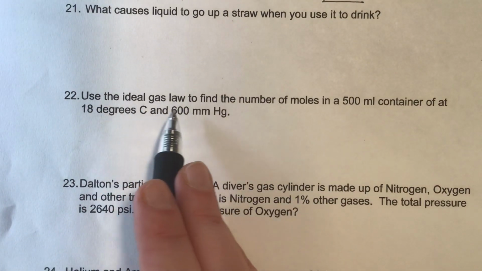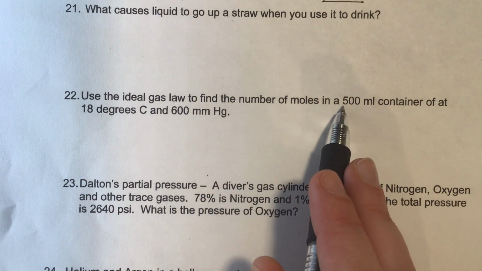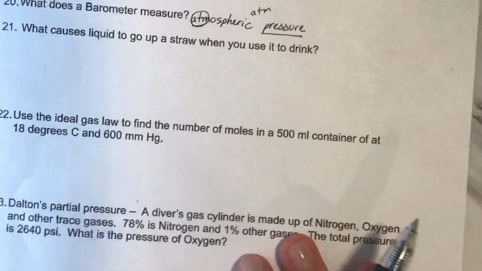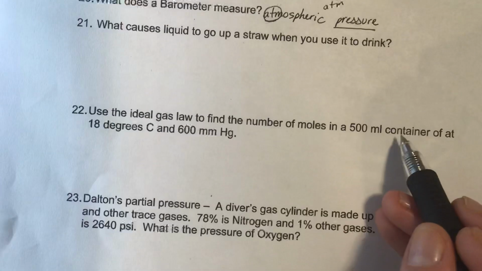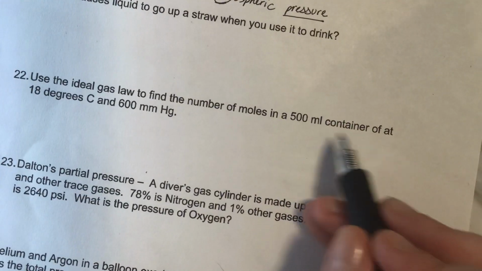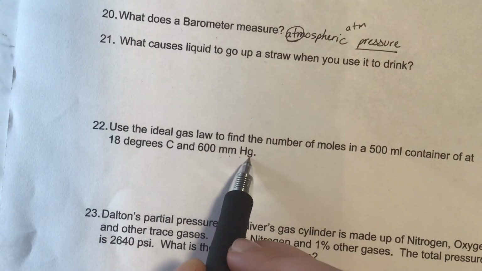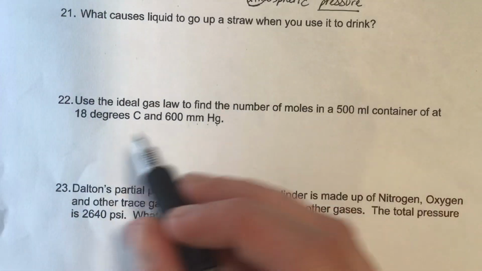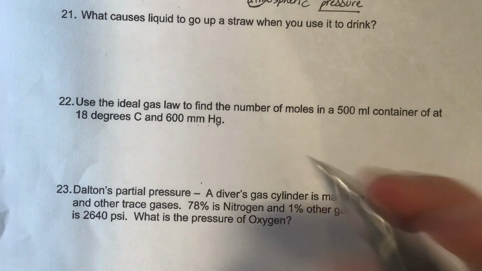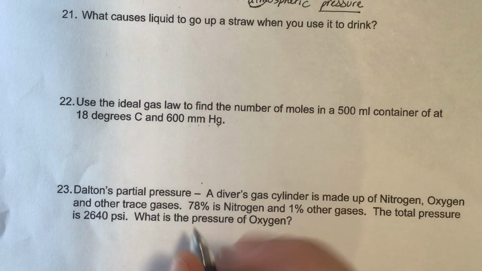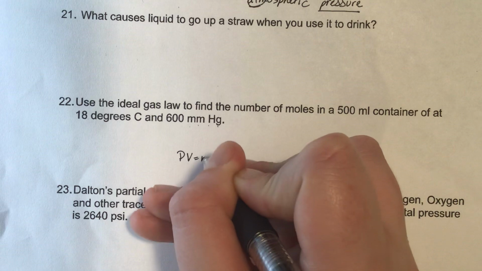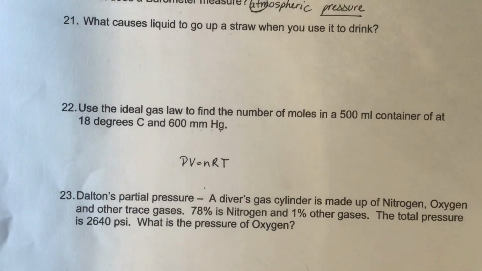All right, use the ideal gas law to find the number of moles in a 500 milliliter container of some gas at 18 degrees Celsius and 600 millimeters mercury. It doesn't say, but that's okay. So here's where you have to remember specific units, because you have that R. That PV equals nRT, and that has to be in the specific units.